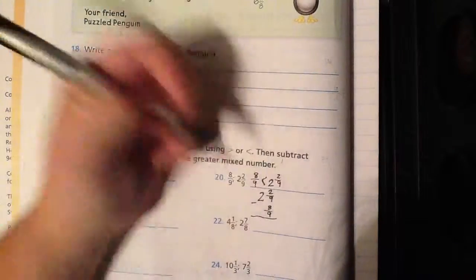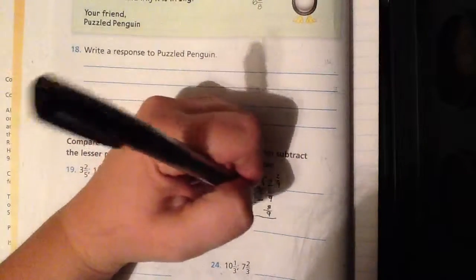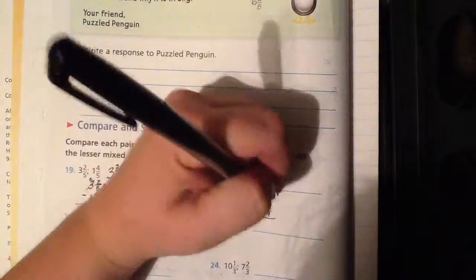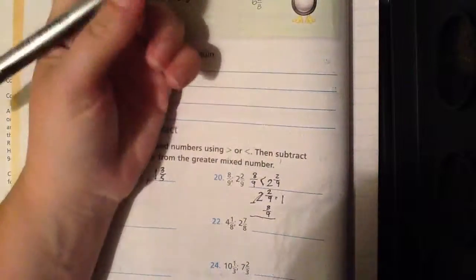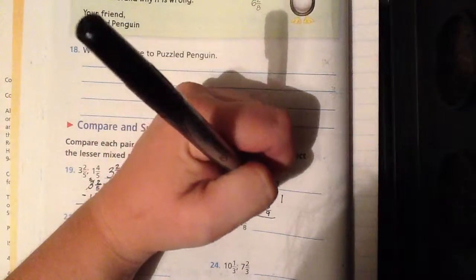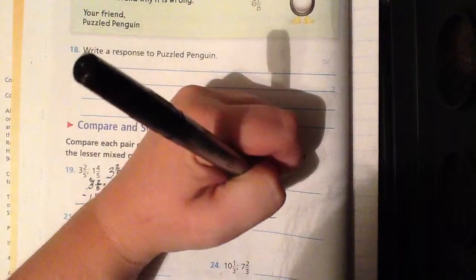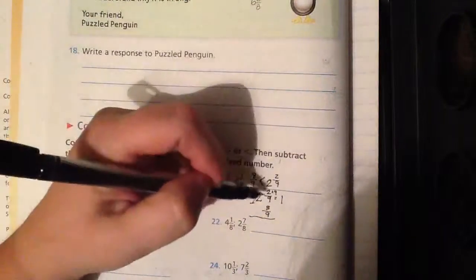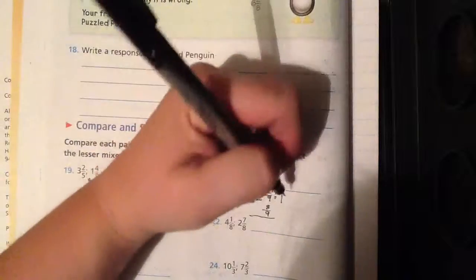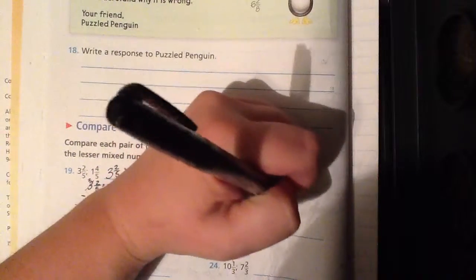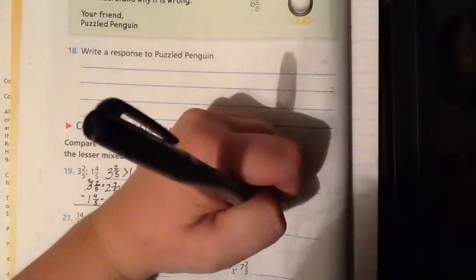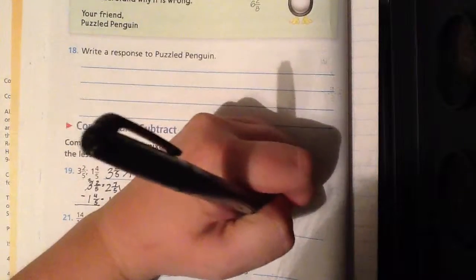So again here, I'm going to have to ungroup, and this now becomes 1. I'm going to say 9 plus 2, because remember I have to make a whole, which gives me 11/9. And this stays 8/9.